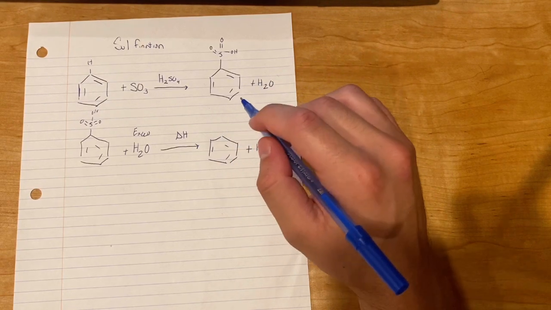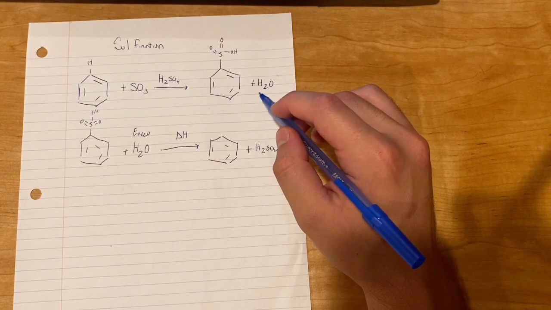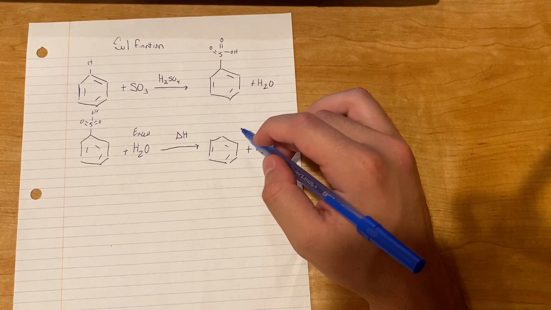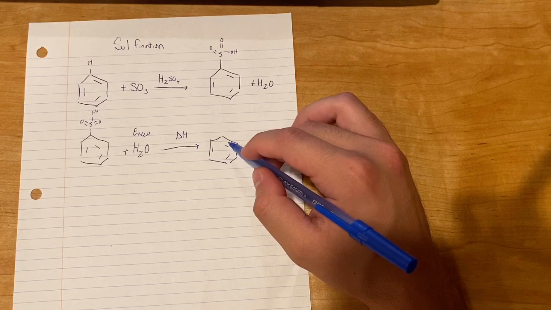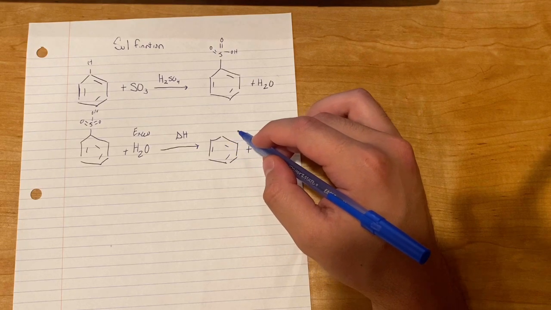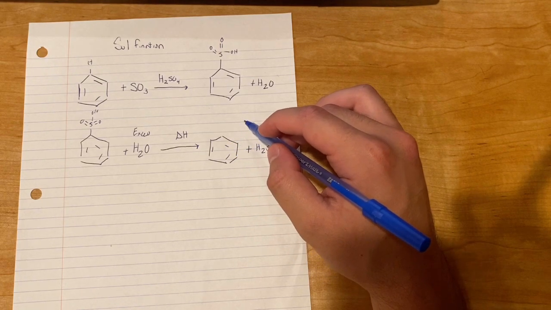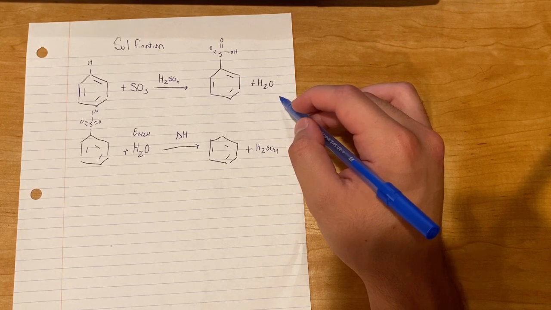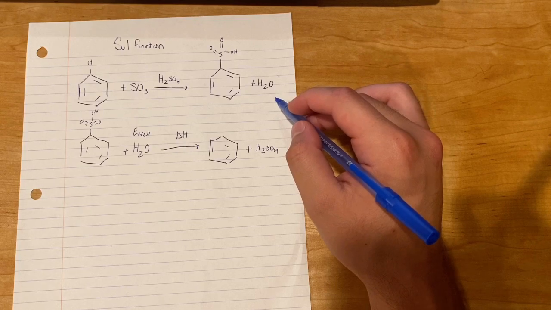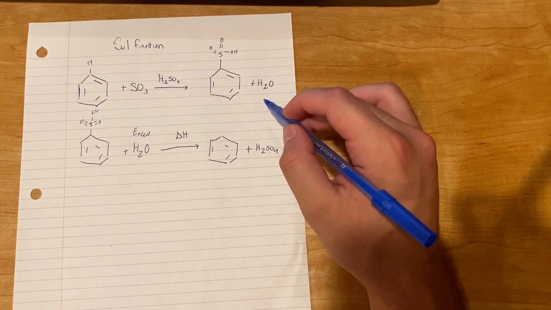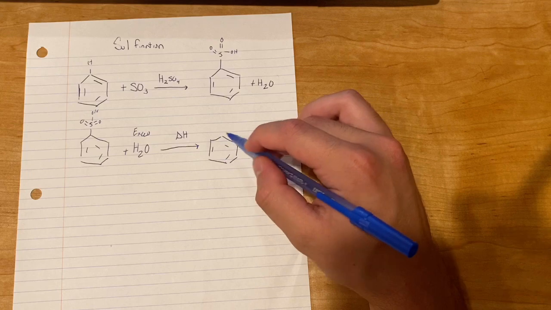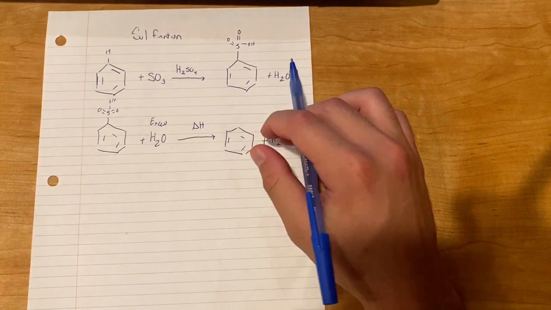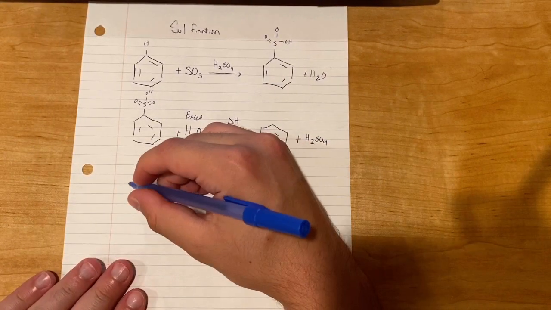Sulfonic acid groups are also pretty helpful because of how large and bulky they are, and this allows them to block certain positions on an aromatic ring from being subject to an electrophilic aromatic substitution reaction. And this can allow a chemist to easily synthesize specific compounds and control specifically where a reaction will take place on this ring. So let's look at a specific mechanism real quick.